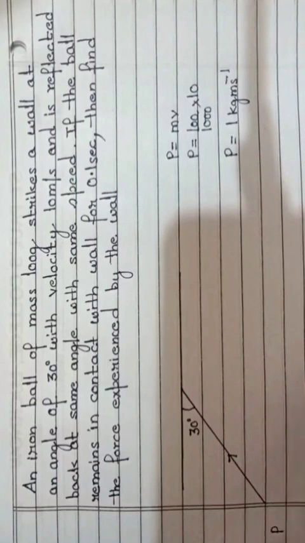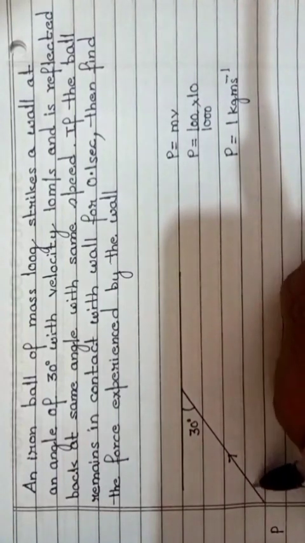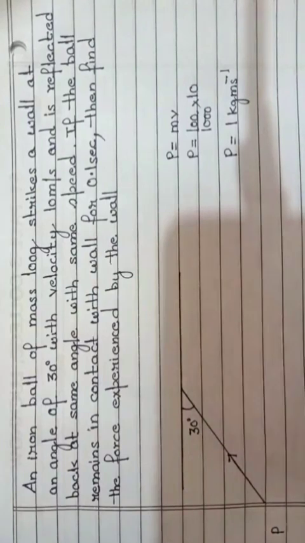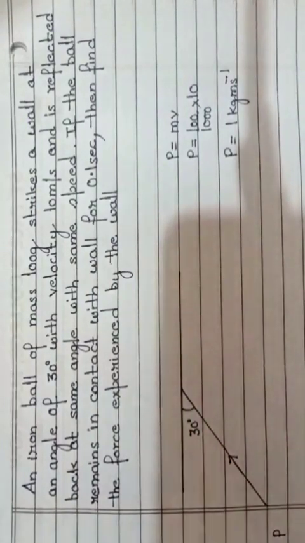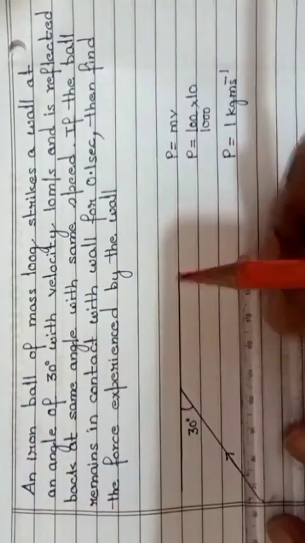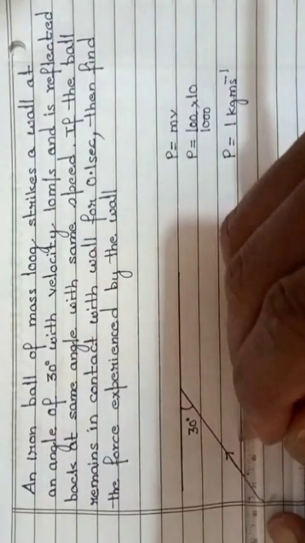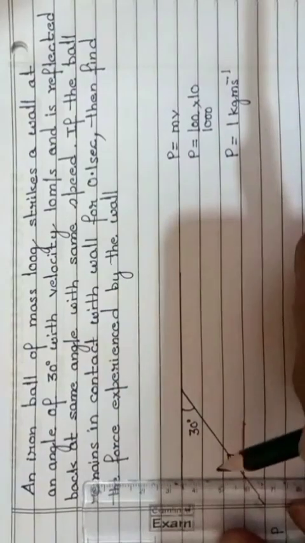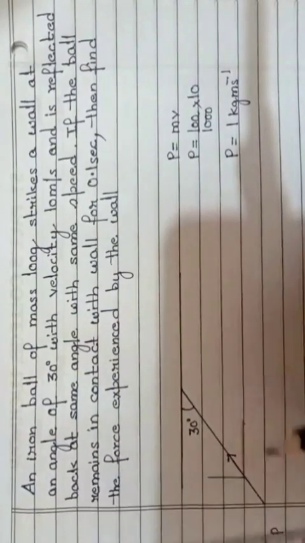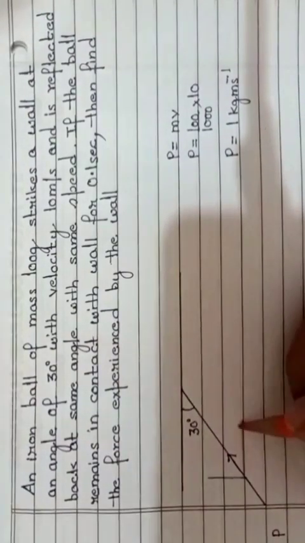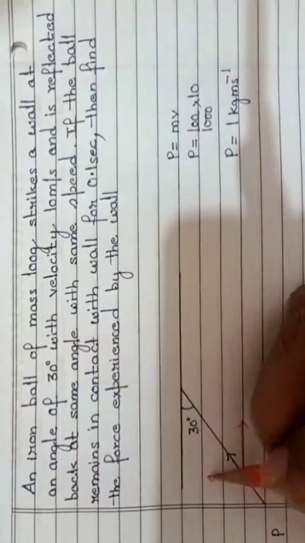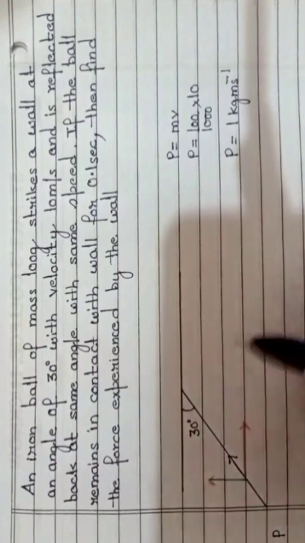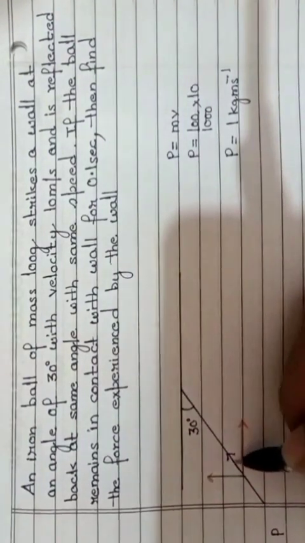Okay, here P. Now as the ball is moving, making an angle of 30 degree, what we will do here, we will resolve this momentum in horizontal and the vertical component. So this angle will be of 30 degree.